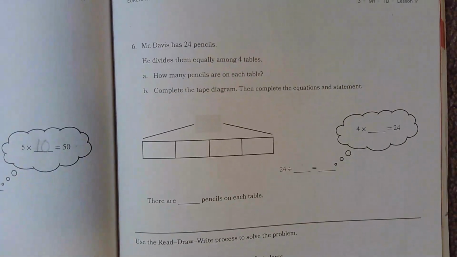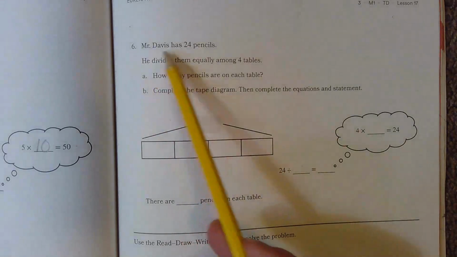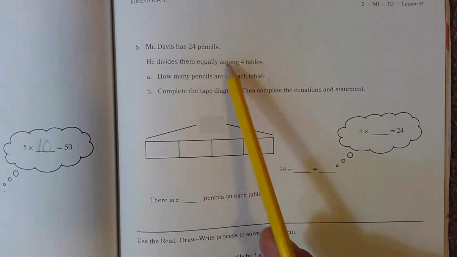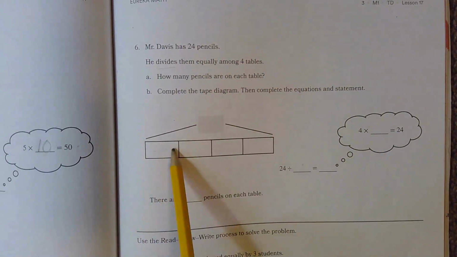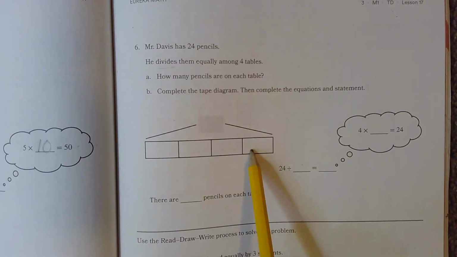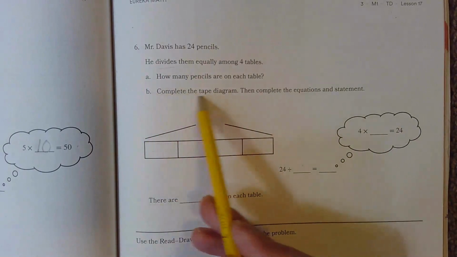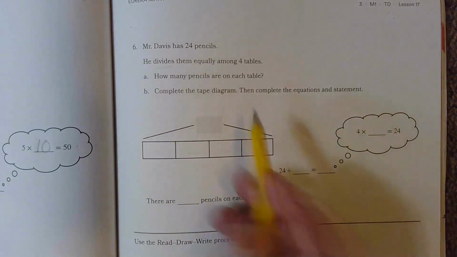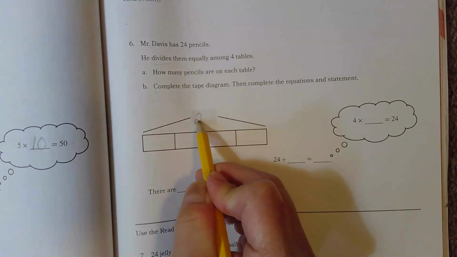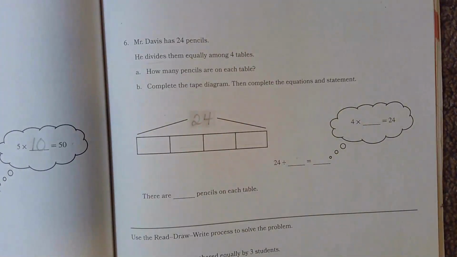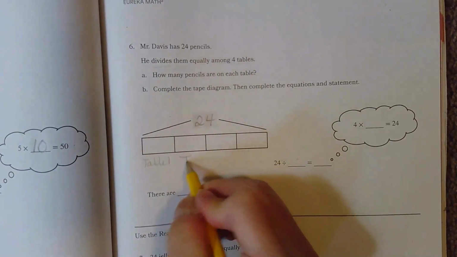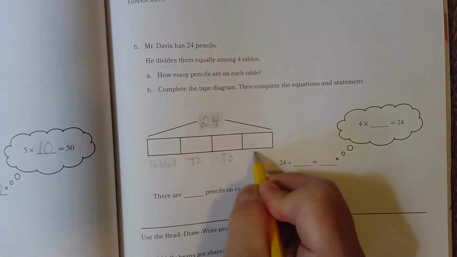Okay? Continuing our lesson, let's take a look at number 6. Mr. Davis has 24 pencils. He divides them equally among 4 tables. Table 1, Table 2, Table 3, Table 4. Complete the tape diagram and then complete the equations and the statement. So we know that our total is going to be 24. We also know that this is Table 1. We can say T2, T3, and T4.